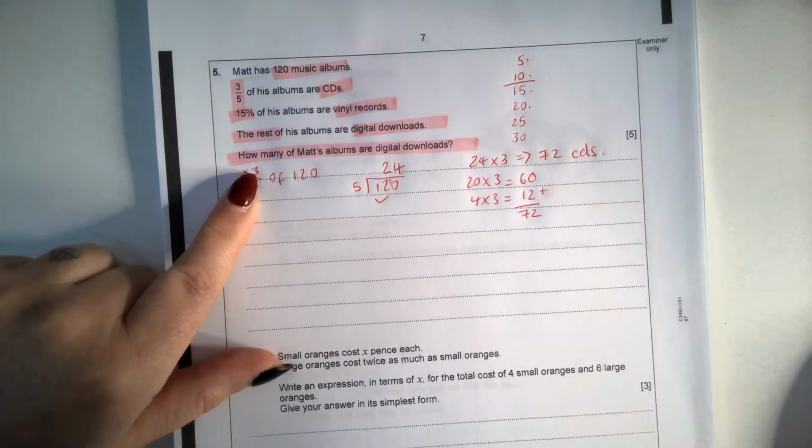Okay, 15% of his albums are vinyl records. So we need to find 15% of the original, guys. So 15% of 120. Well, let's split it. Let's find 10% and 5% because 10% plus 5% will give us our 15%. And we can treat it a bit like column addition if we do it this way.